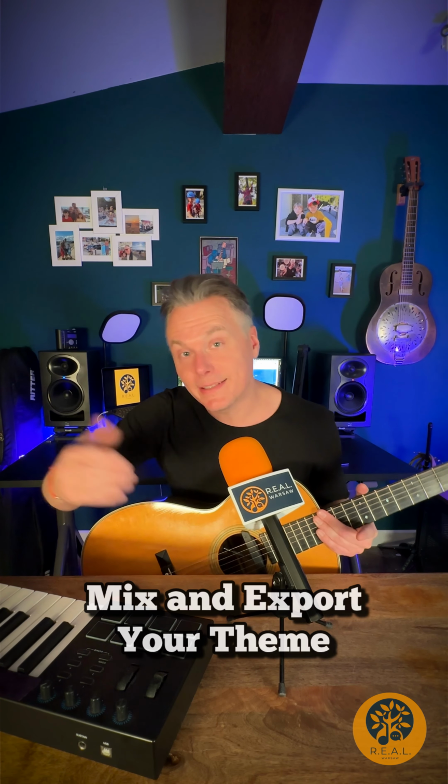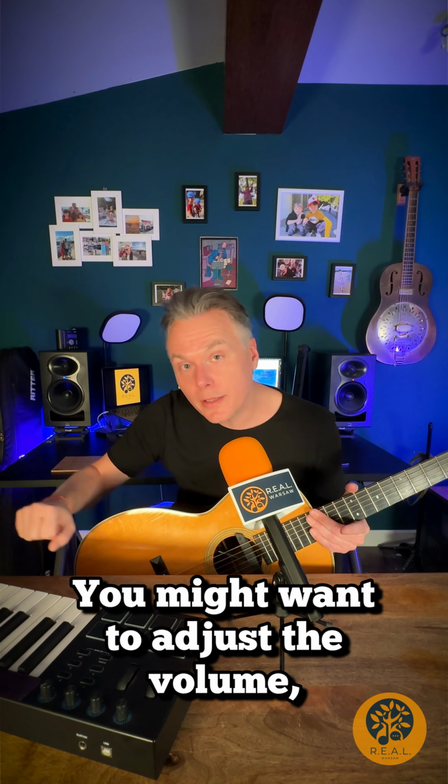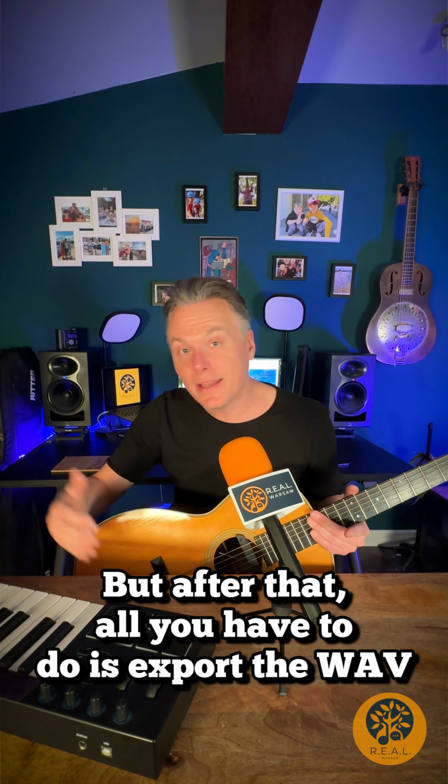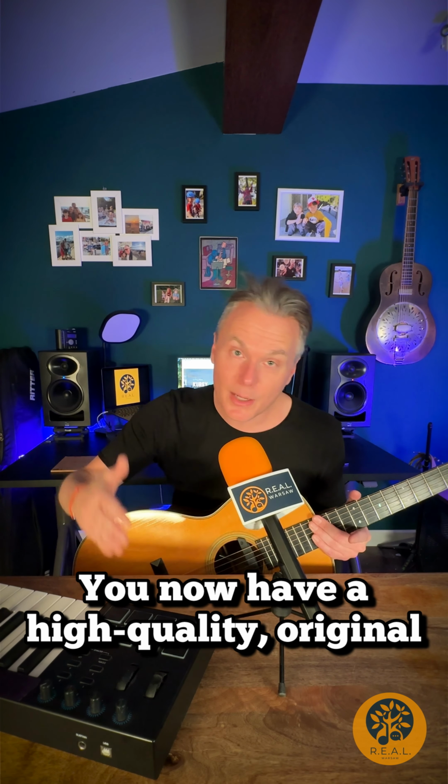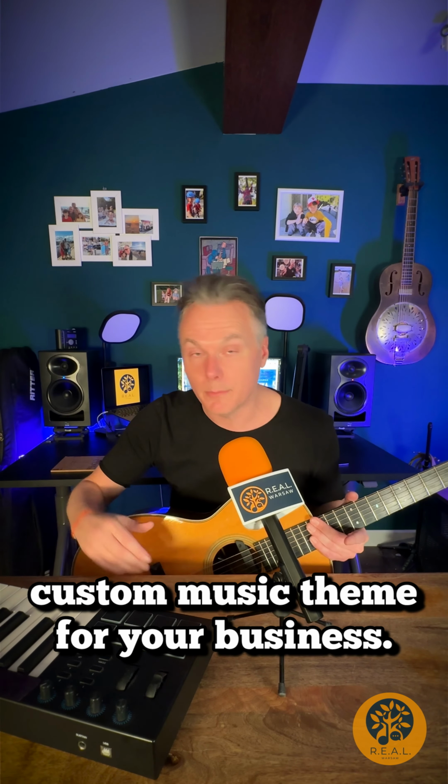Now the final part, mix and export your theme. You might want to adjust the volume, maybe add some reverb, but after that, all you have to do is export the WAV or high quality MP3 and you're done. You now have a high quality, original, custom music theme for your business.